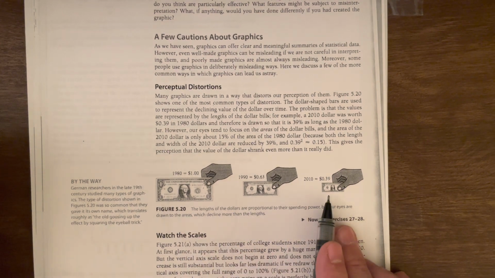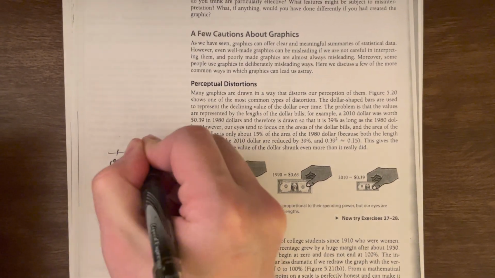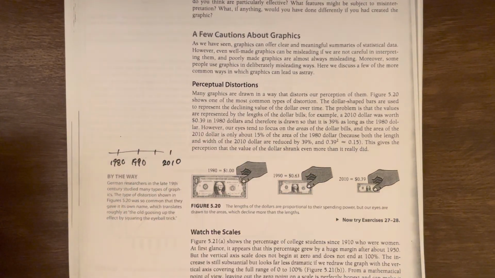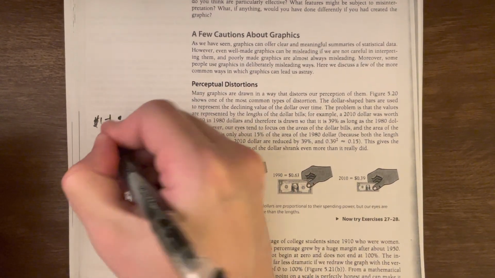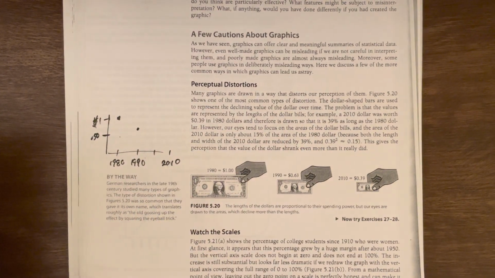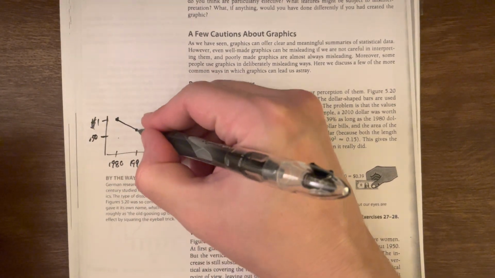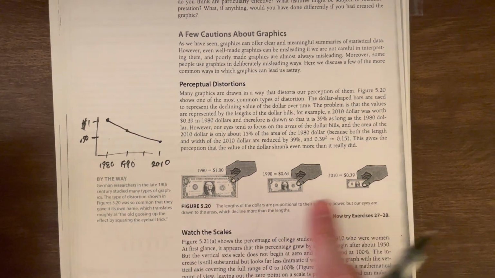So what they're trying to do, we could definitely do some sort of time series chart to show the value, put our dates, 1980, 1990. They didn't give us a value for 2000, but we do have one for 2010. And to have $1 here, that's where it started. In 1990, it was about 63 cents. So this would be 50 cents, so 63 would be about here. And in 2010, we're down to 39 cents. So we could have a time series chart, but it's very common to see things like this.